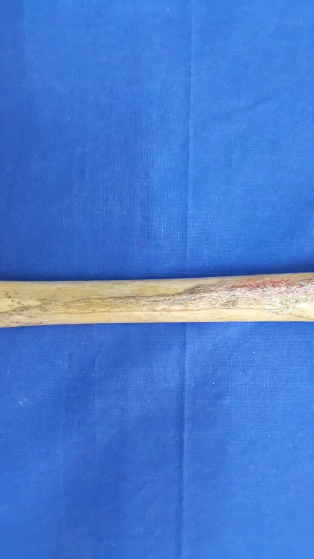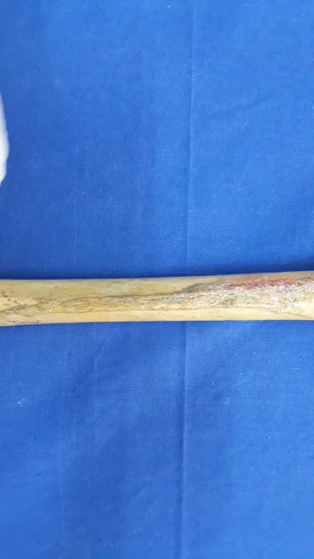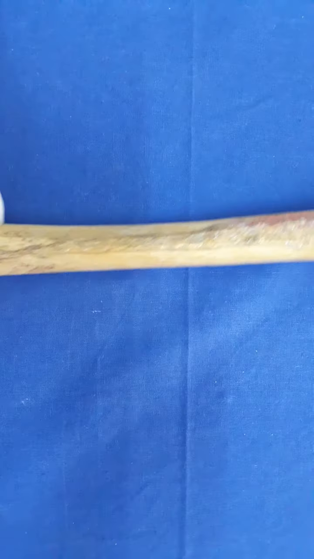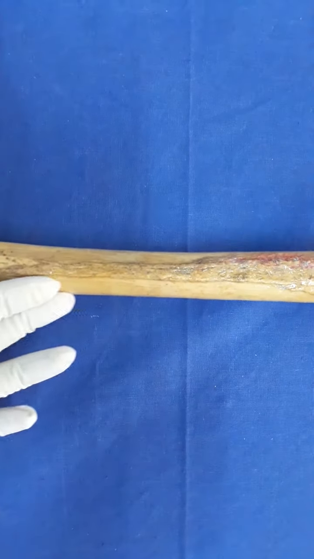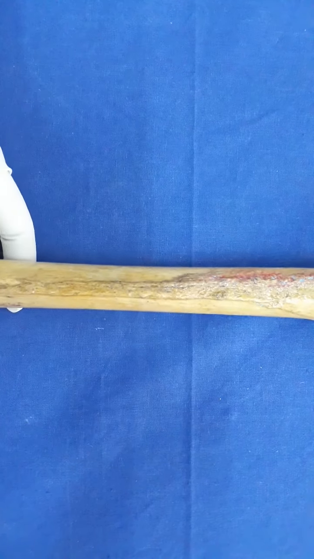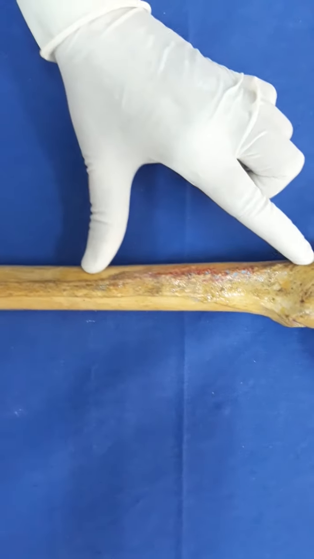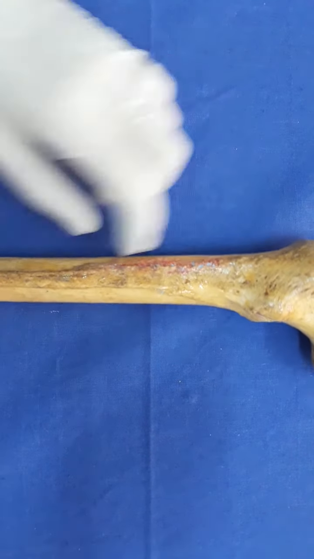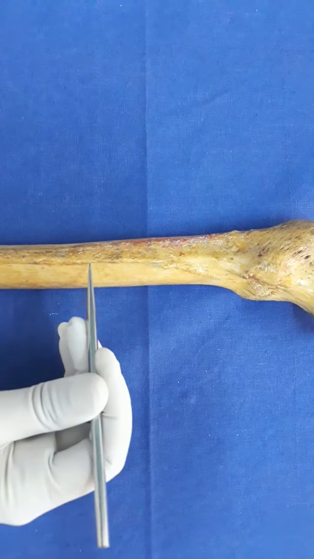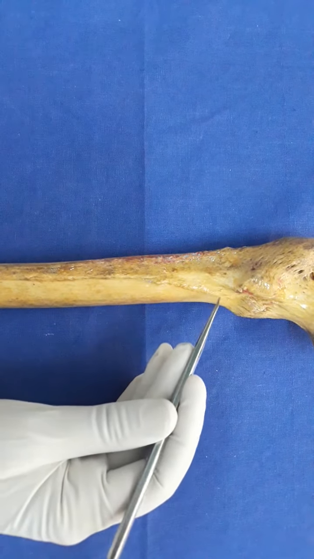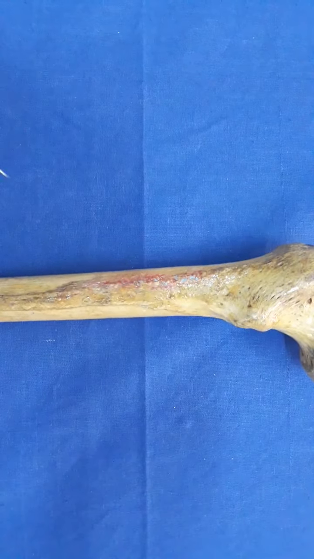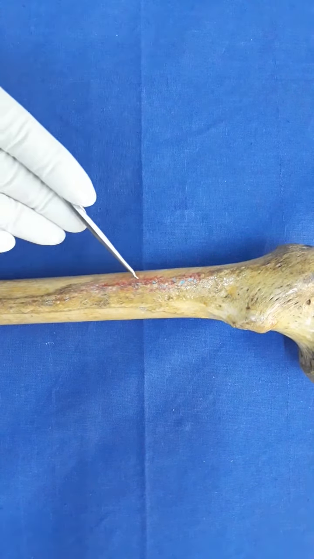So the surfaces in the middle one-third are anterior surface, medial surface and the lateral surface. Now we'll see the upper one-third of the shaft. Medial lip of the linea aspera continues upwards as the spiral line. The lateral lip of the linea aspera continues upwards as the gluteal tuberosity.